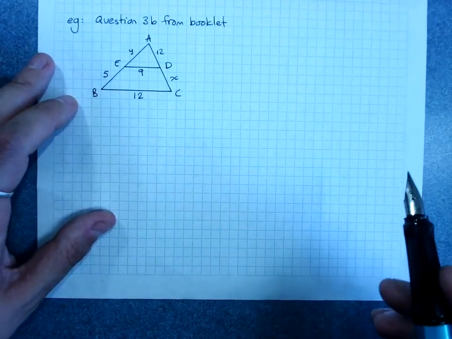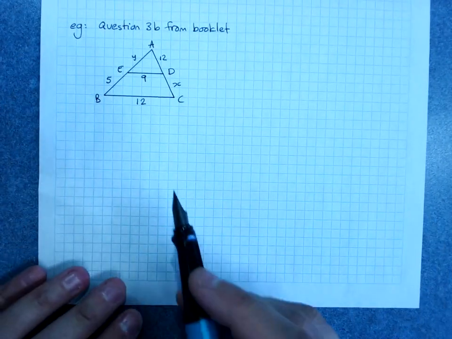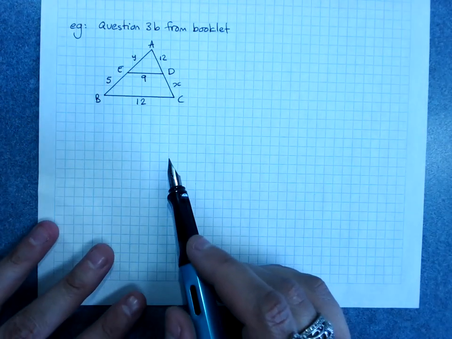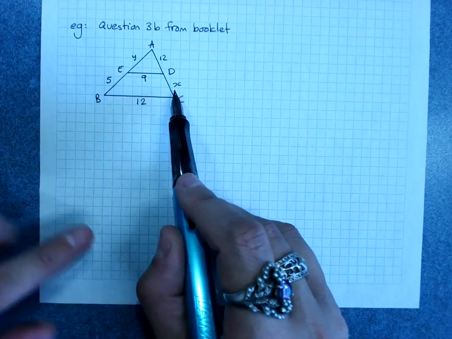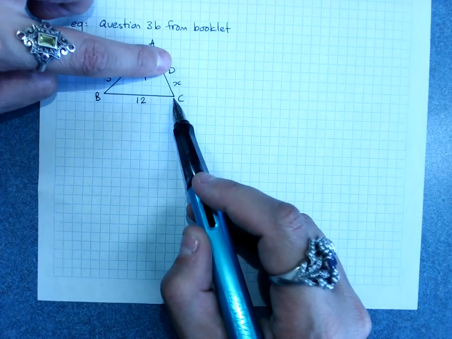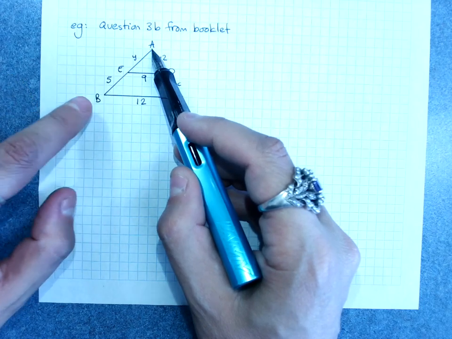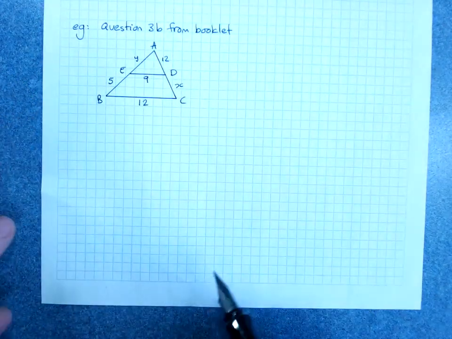Now, we had a bunch of people with concerns about this question in the booklet. It's a pair of overlapping similar triangles, and we are finding x, which is not a full side of this larger triangle, and y, which is a full side of this small triangle, but is not a full side of the larger one.